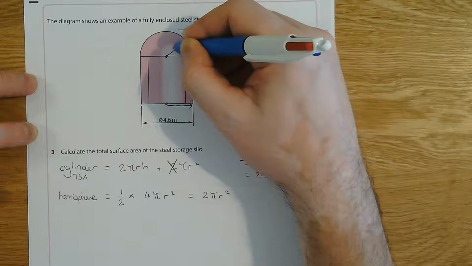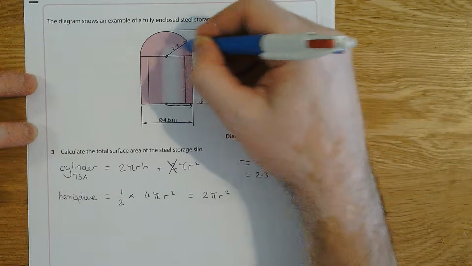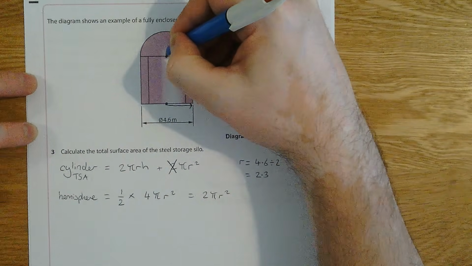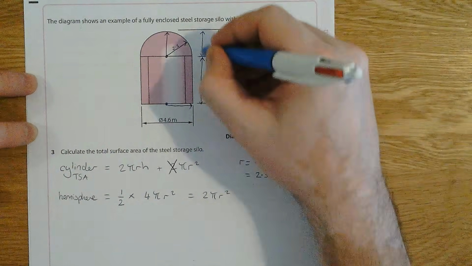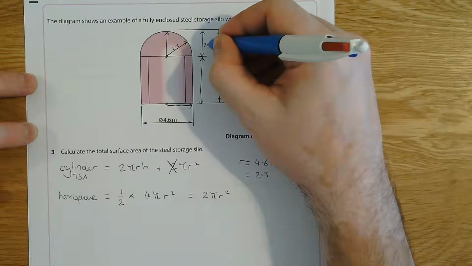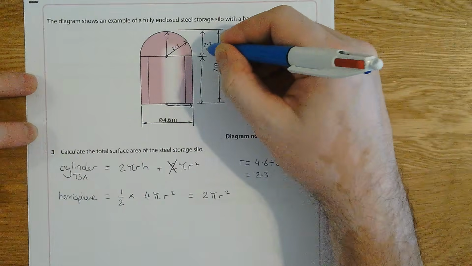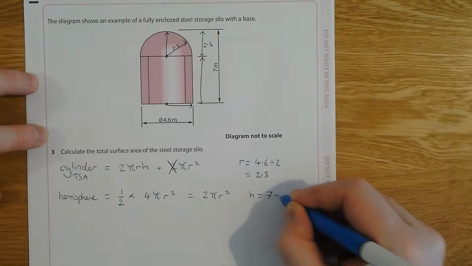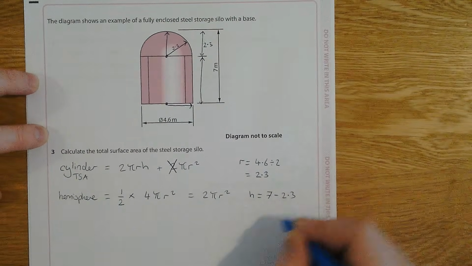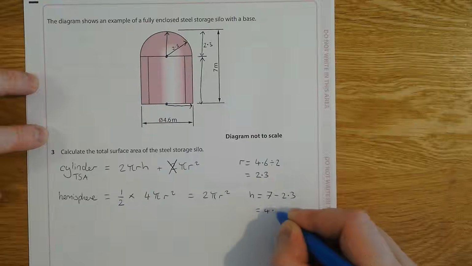So the radius must be 2.3. Why does that help us here? Well, because the radius is also the same in whatever direction, so straight up and down. So that's 2.3, and remember we're doing 7 minus 2.3, so we can say the height equals 7 minus 2.3, which is going to be 4.7.